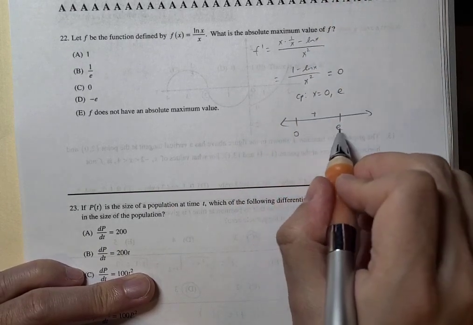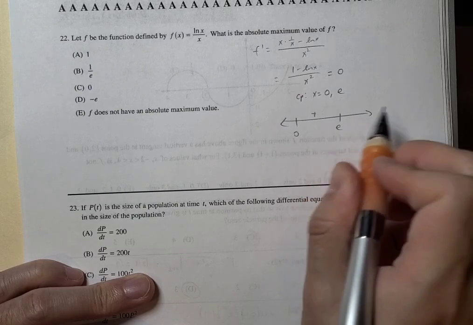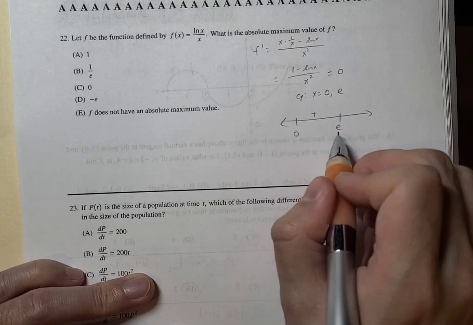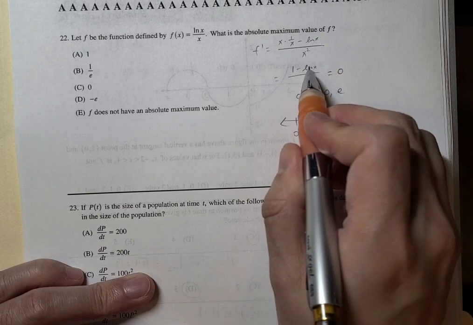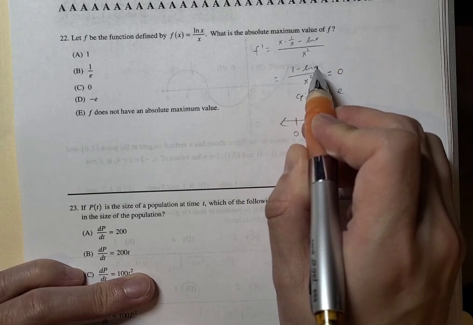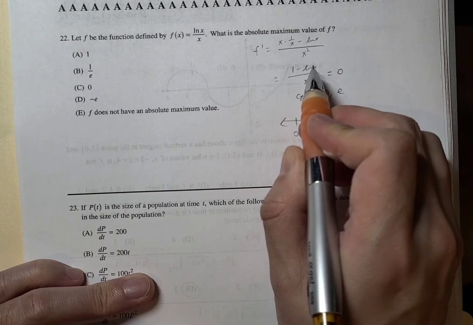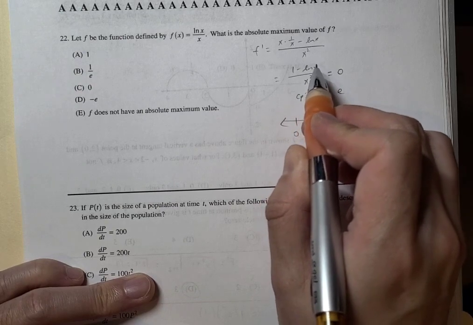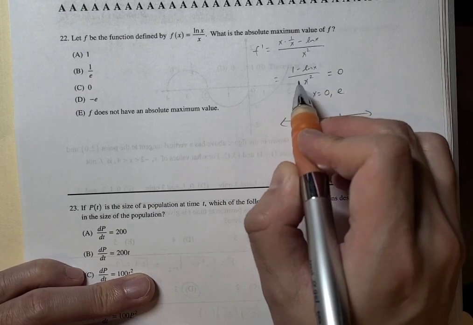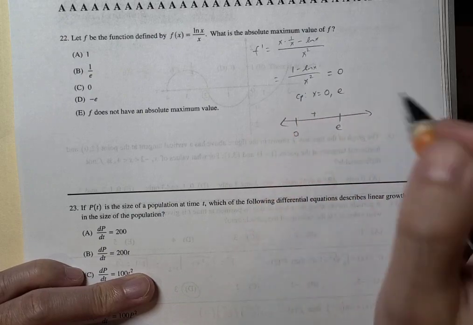So it's increasing here. All right, and how about after e? Well, we plug in a huge positive number. Log would keep increasing as x increases. So we would get a negative number on top over a huge positive number, so it'll be negative.